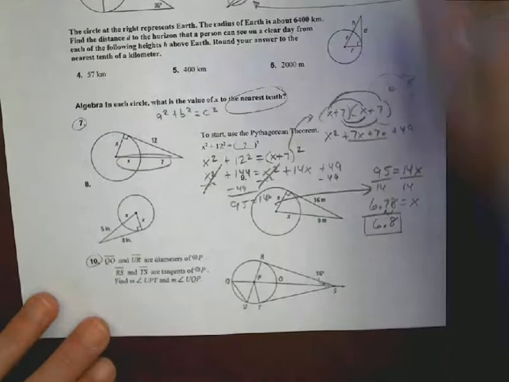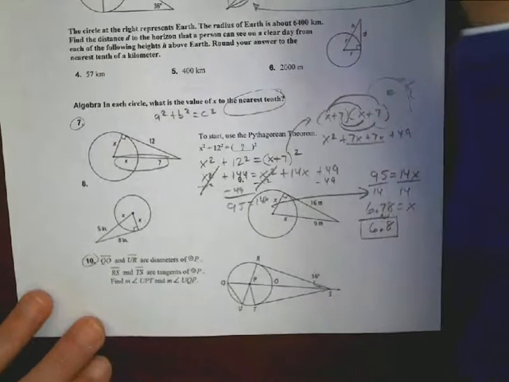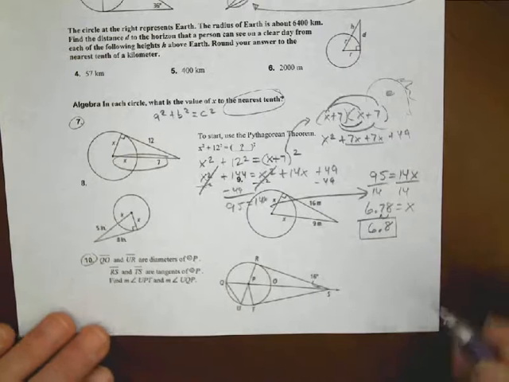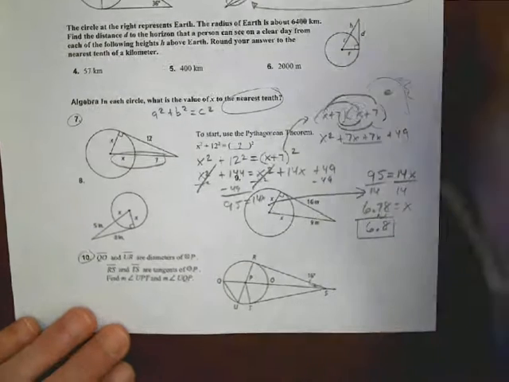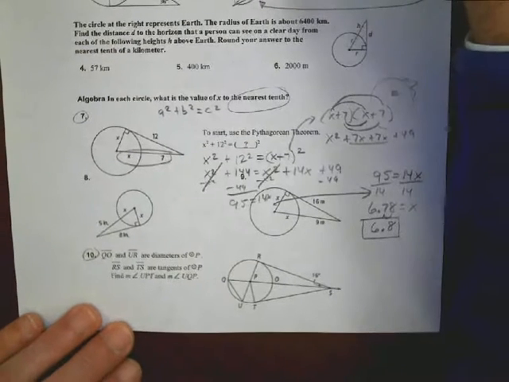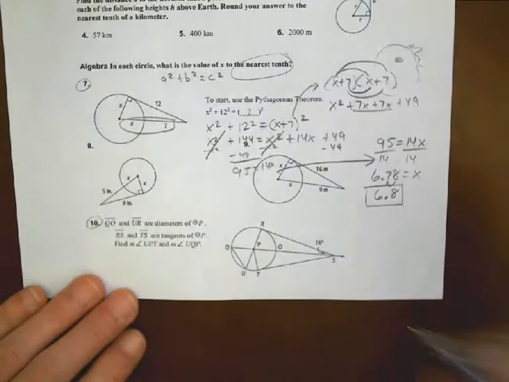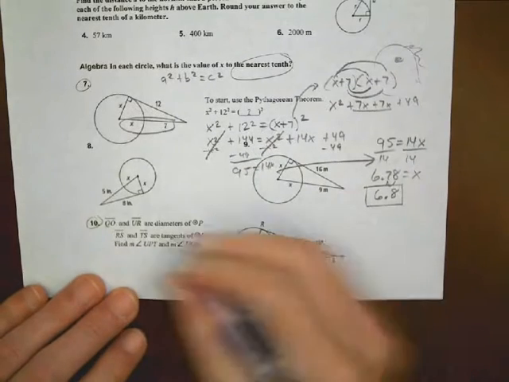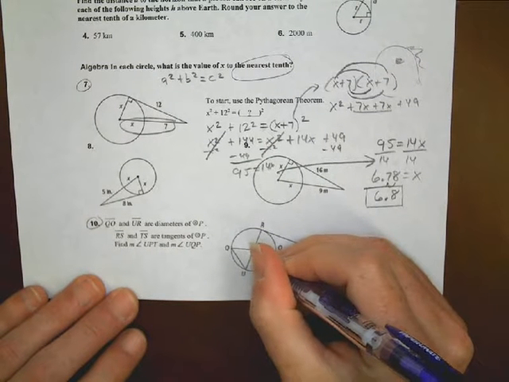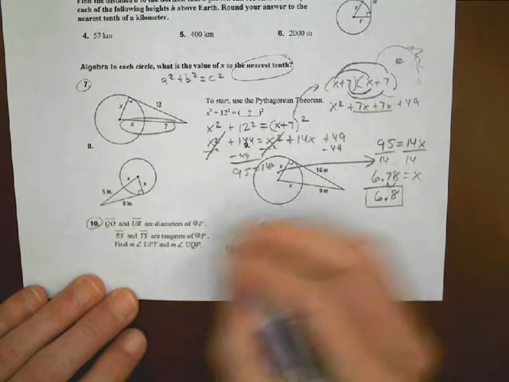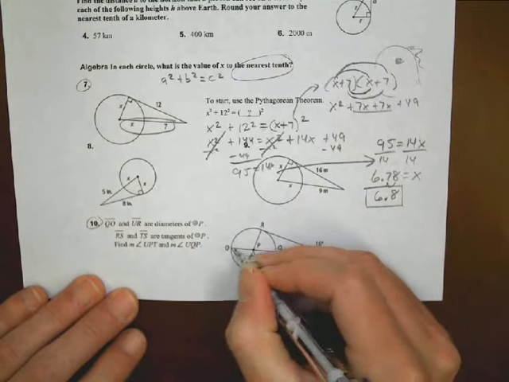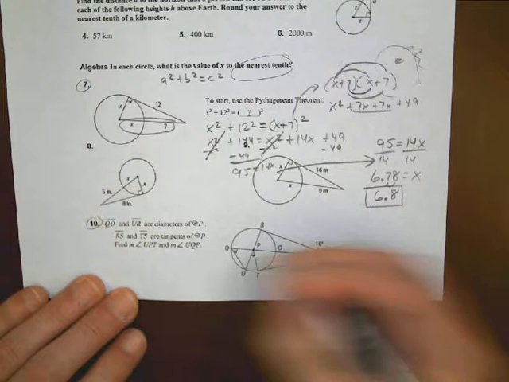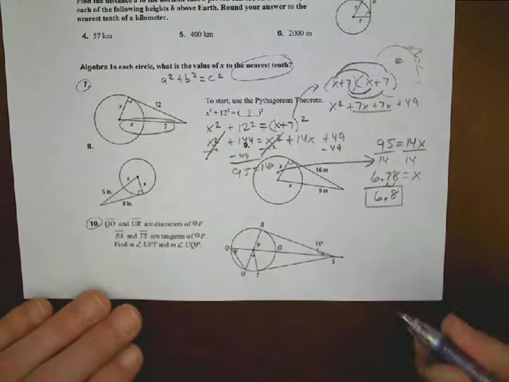For number 10 I wanted to do just because it's kind of fun. Just a fun little problem to play with. All right. So to do this one, it wants us to figure out what two angles are. It wants us to figure out this angle right here, UPT, and it also wants us to figure out what UQP is. So I'm going to make it with 2 lines here. I'm aiming for those ones right there.